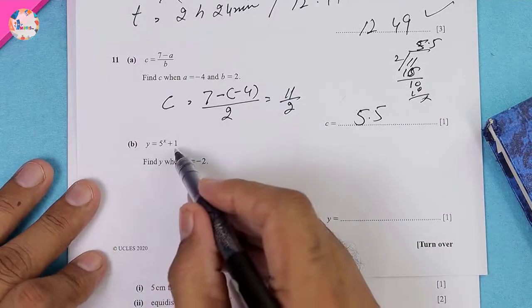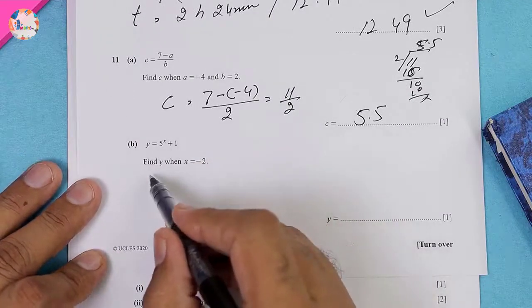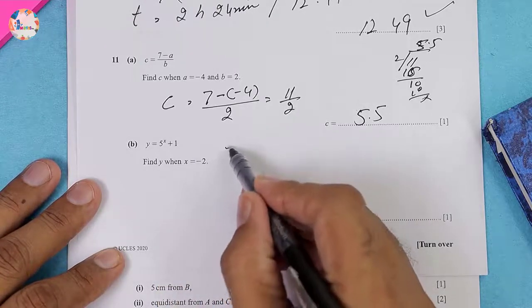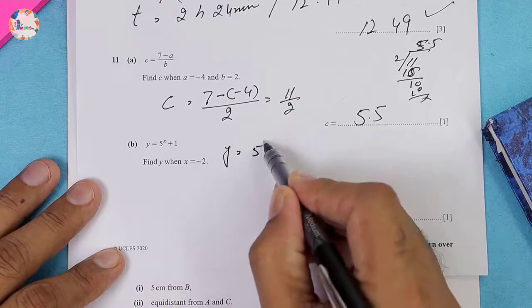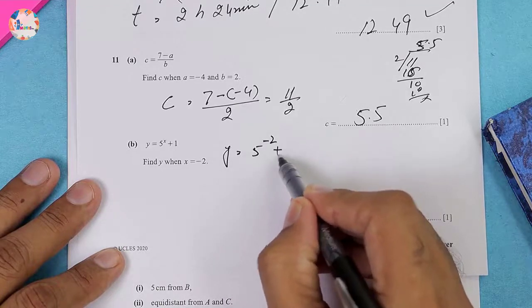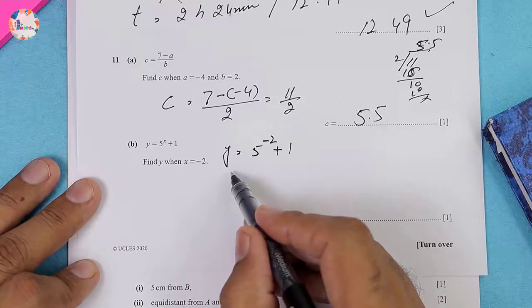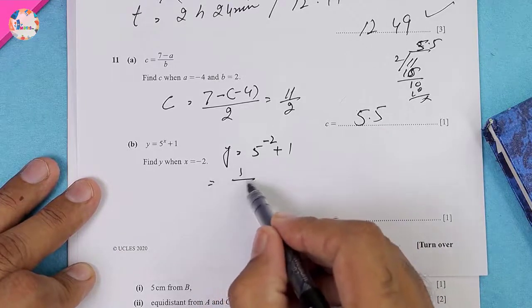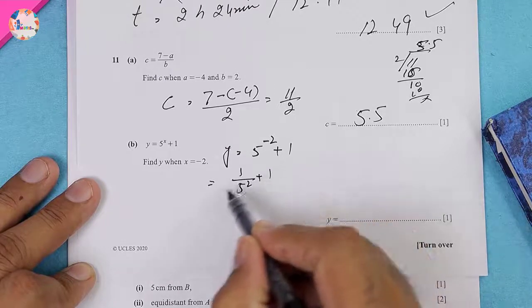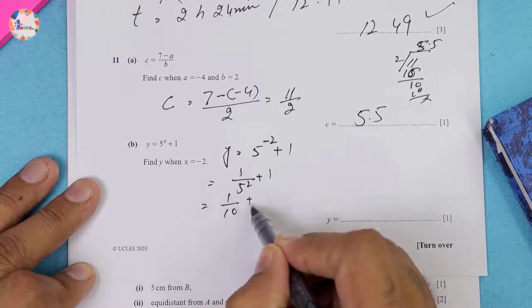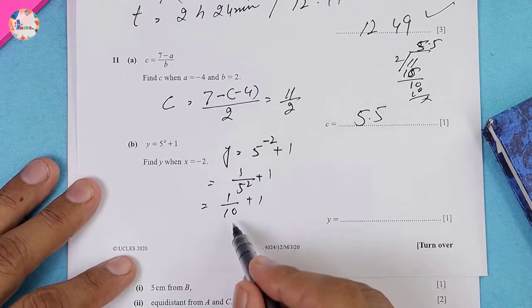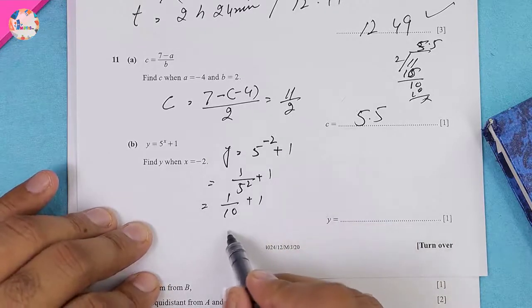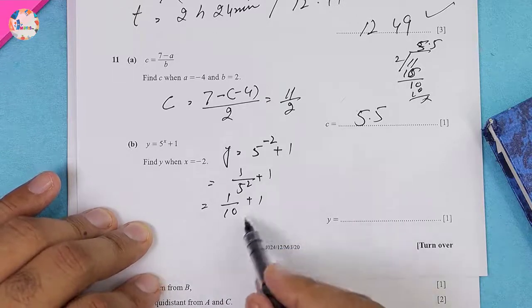And then y is equal to 5 raised to x plus 1. Find y when x is equal to minus 2. So we replace: y is equal to 5 raised to minus 2, plus 1, and this we can change to 1 over 5 squared plus 1, which is equal to 1 by 25 plus 1.